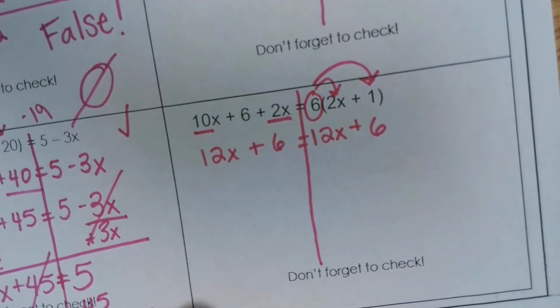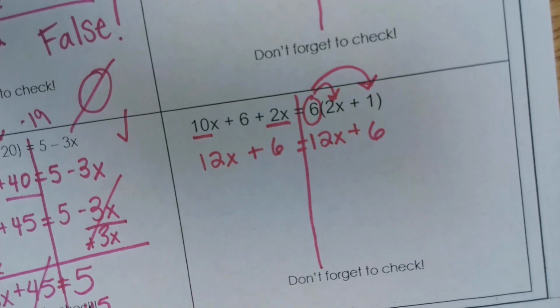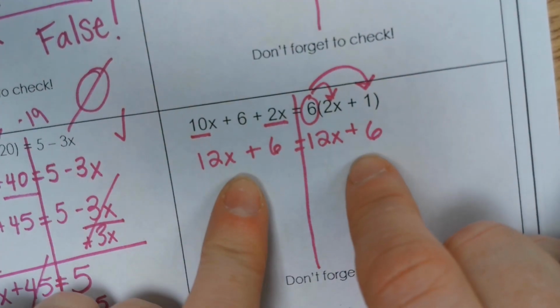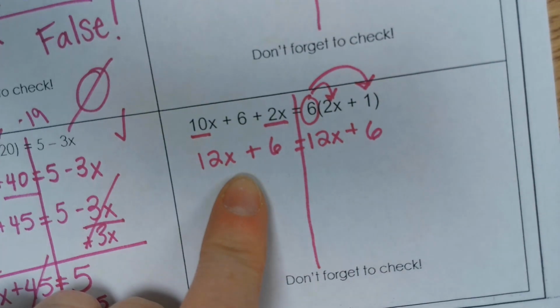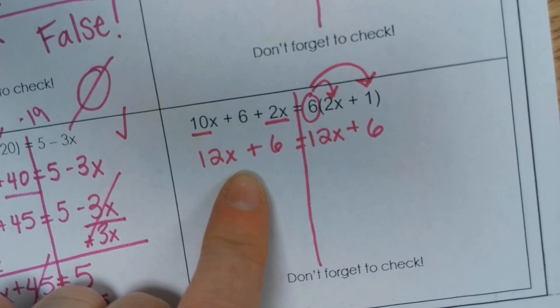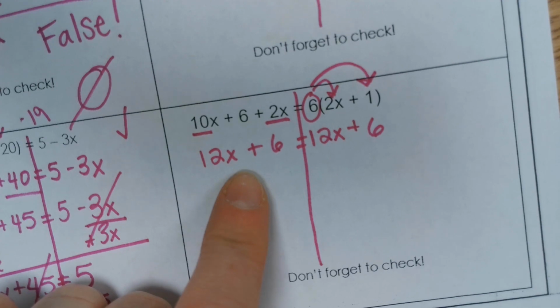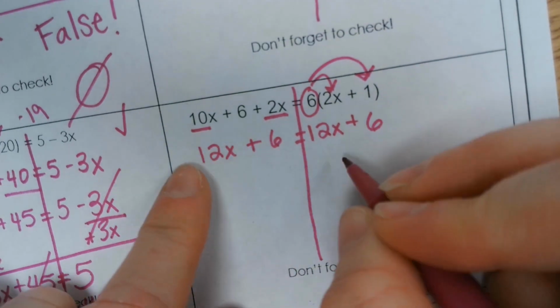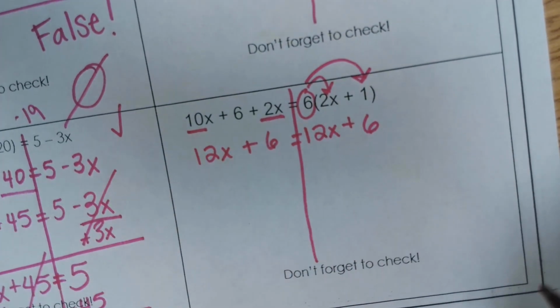Okay, before we move our x's, look at both sides. What do you see about these? They're the exact same. So you need to be able to pay attention to find out if they're the exact same, then it's going to end up being infinite solutions. That means any number I plug in for x is going to work. So you can recognize it there and say infinite solutions.